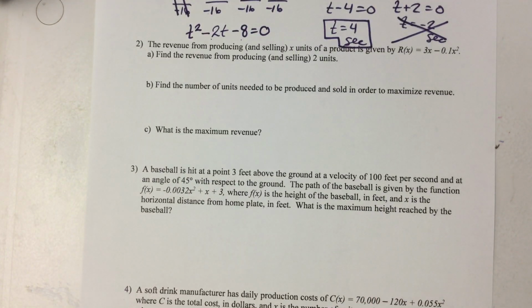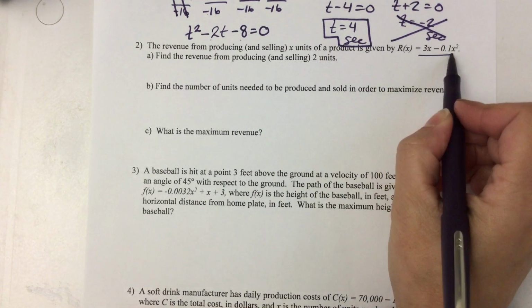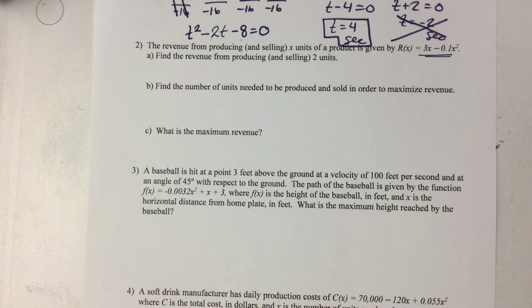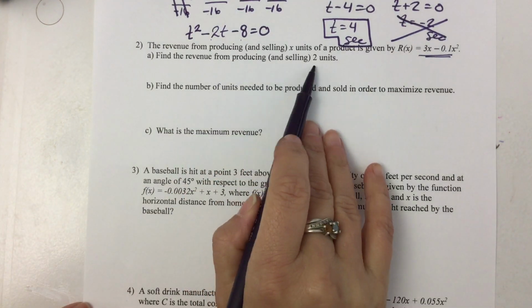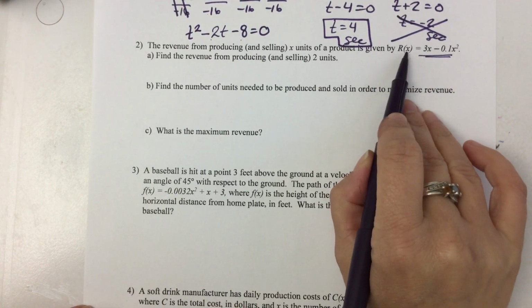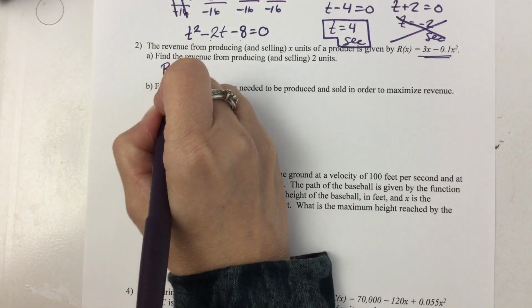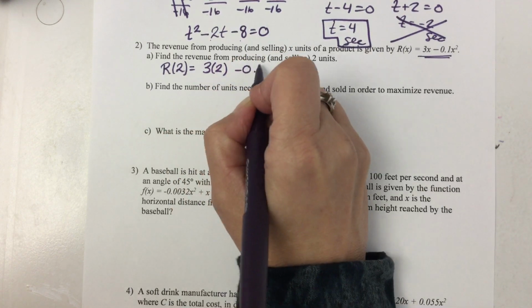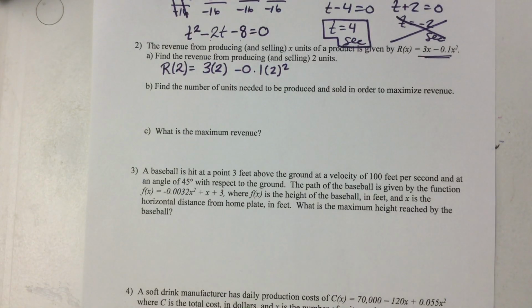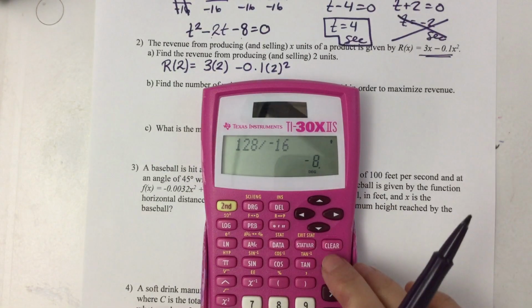The revenue is the amount of money you're collecting. So the revenue from producing and selling X units of a product is given by 3x minus 0.1x squared. Find the revenue from producing and selling 2 units. Well, here's my revenue function. X is the units. So if I am looking for the revenue from 2 units, you simply just go ahead and change the X's to a 2. Revenue for 2 units, X represents units, so I replace the X's with a 2.